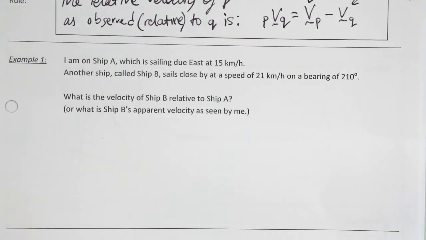Let's do an example 1. I'm on ship A, which is sailing due east at 15 kilometers per hour. Another ship, let's call it ship B.